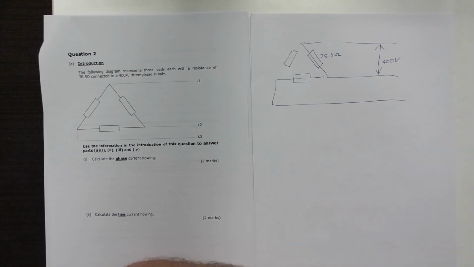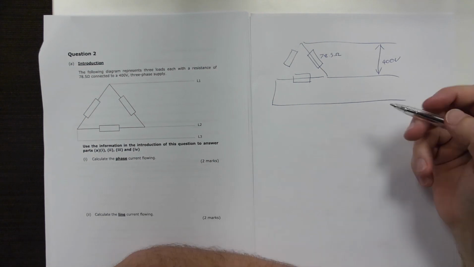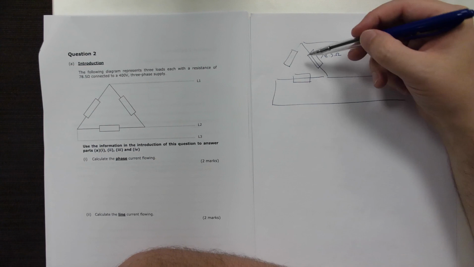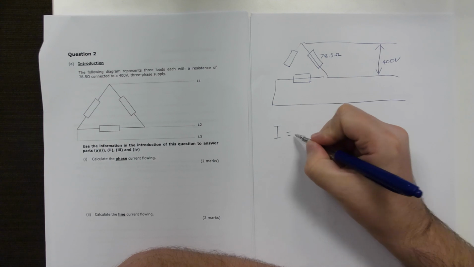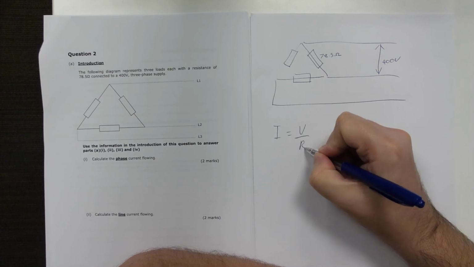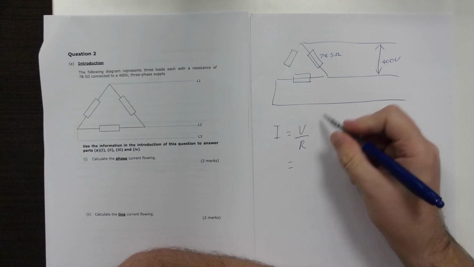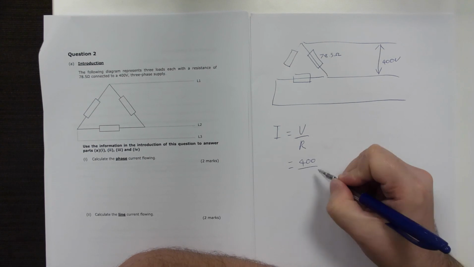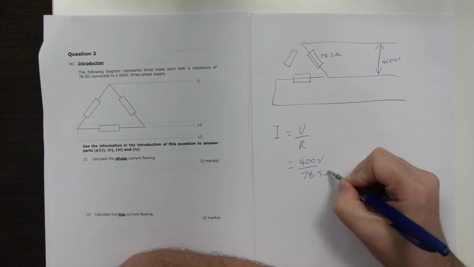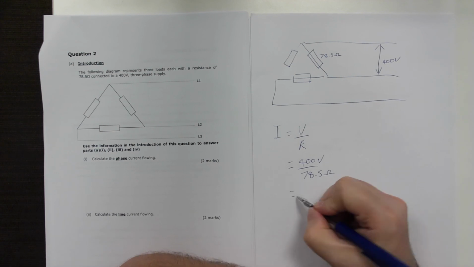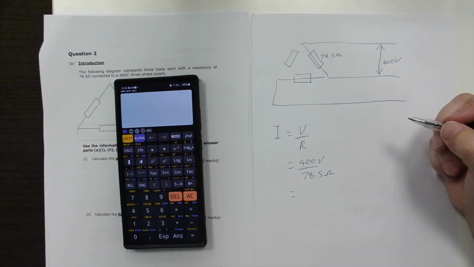So first one, calculate the phase current flowing. This is simply 400 divided by 78.5 because I equals V over R. It's just that simple. So we have 400 over 78.5, volts over ohms, and we'll use the calculator for us.